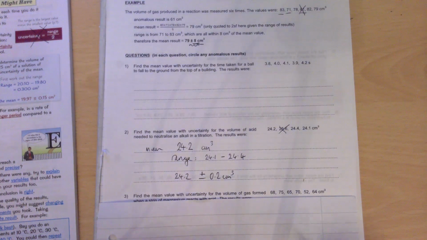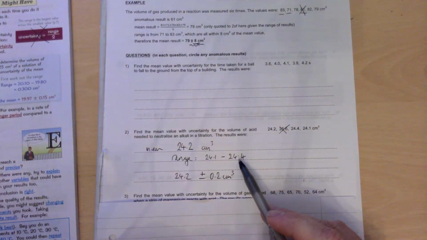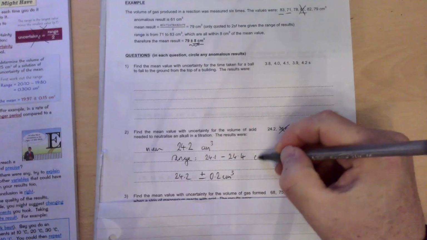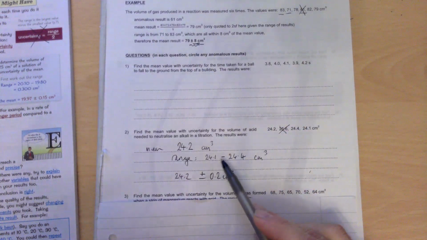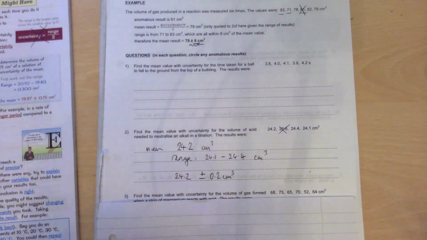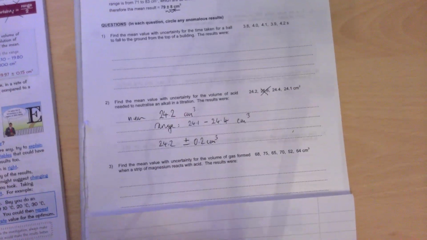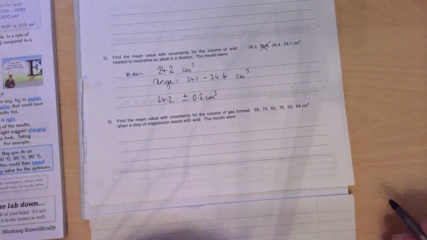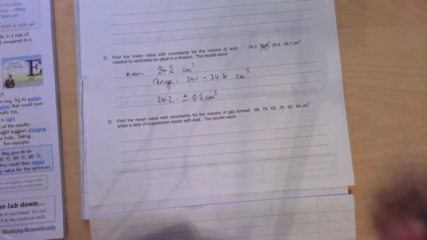And again, if you'd have done this the way that the revision guide that you've got says, you'll get half the range is plus or minus 1.5, which doesn't make a lot of sense here. Okay. So question 3 is the last one I'll do with you, and then I'll show you where this is found in an exam paper.